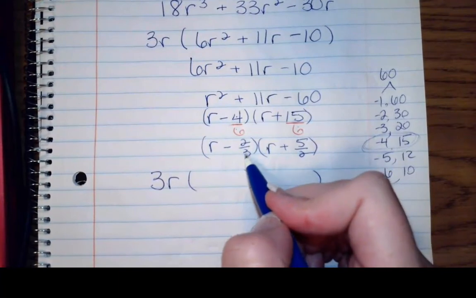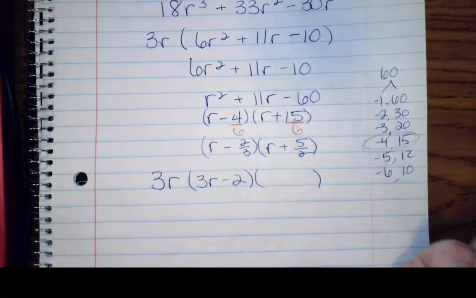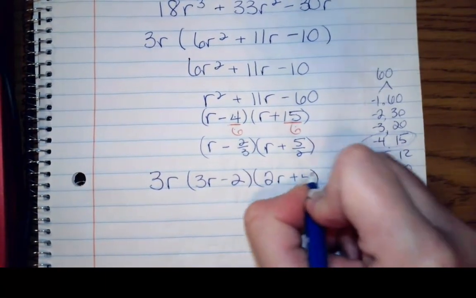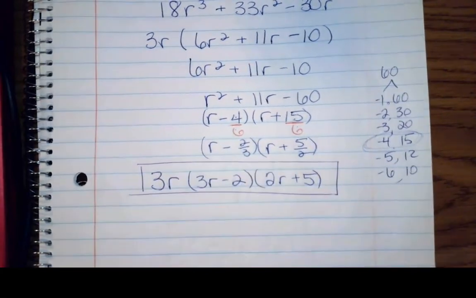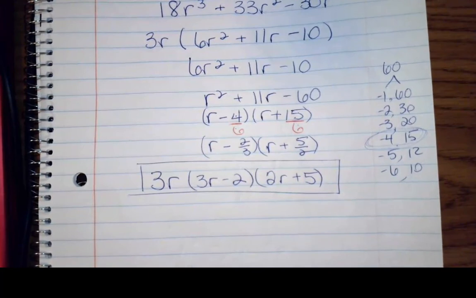And now I'm going to slide that 3 forward. So this is a 3r minus 2. I'm going to slide this 2 forward, so I get a 2r plus 5. And now I have successfully factored something with a lead coefficient. So we're going to come back with one more shorter video, and that's going to be factoring by grouping.